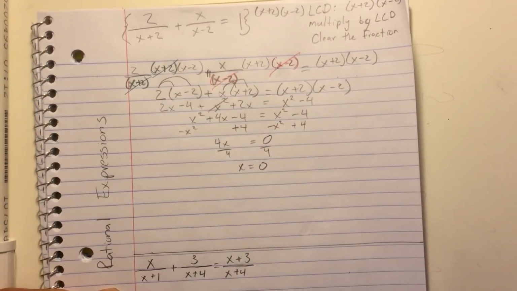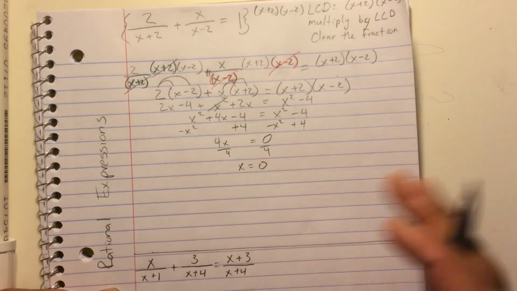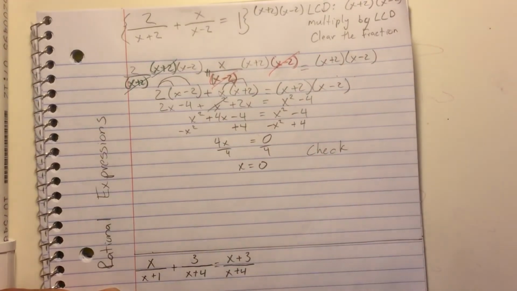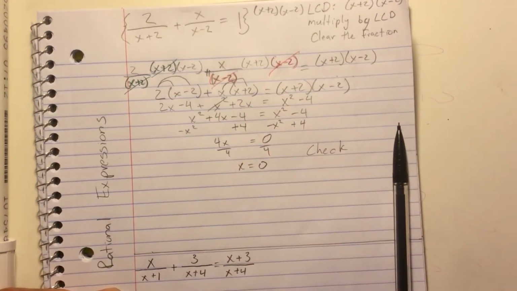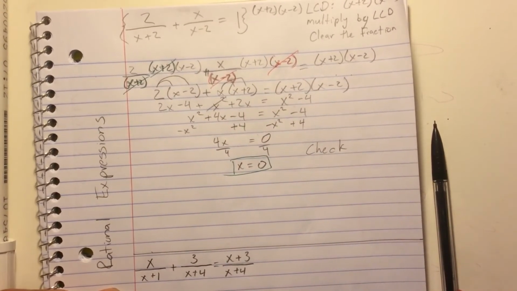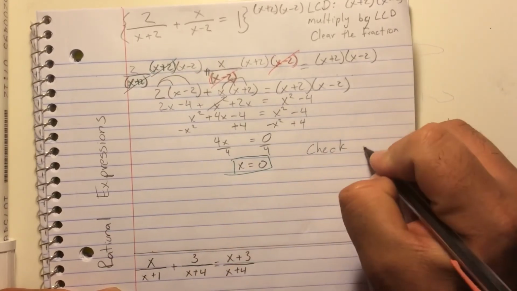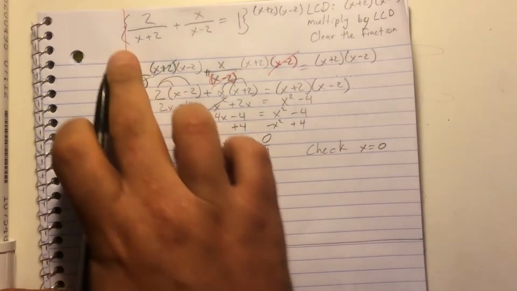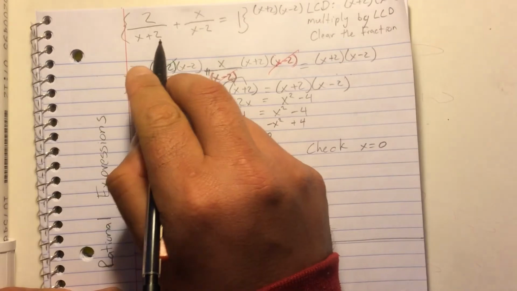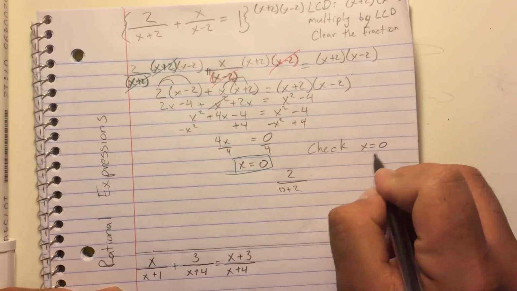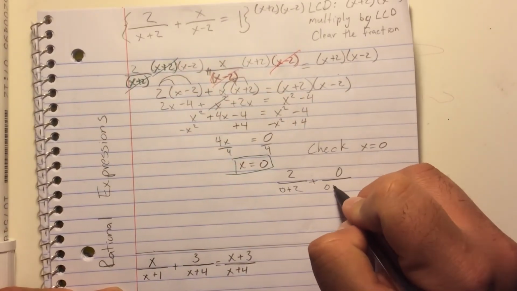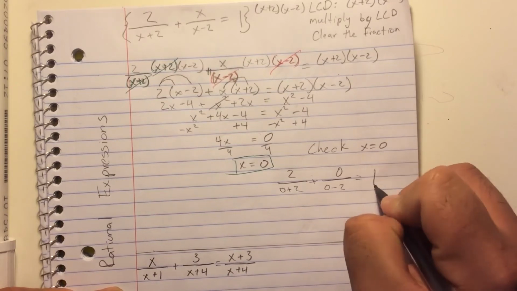Let's go ahead and do our check. Let's actually box this first. Always be sure to box your answers. It makes it easier for everybody to see what you're doing. So we're going to check that x is equal to 0. Under that, we plug this into the original equation. We have 2 over x plus 2, which is 0 plus 2 since x is 0, plus x over x minus 2, which is 0 over 0 minus 2, equals 1.